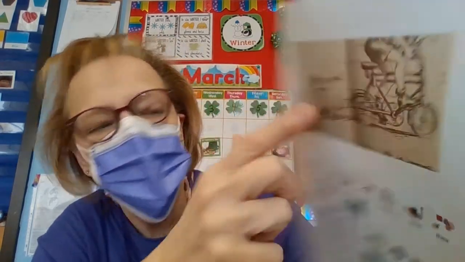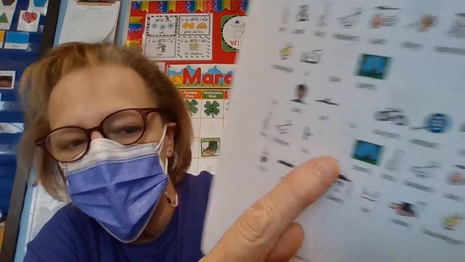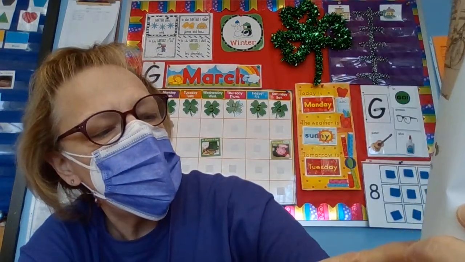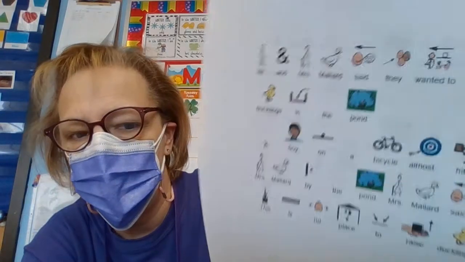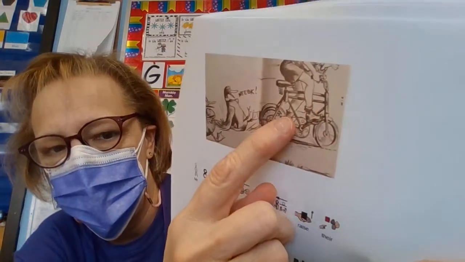Mr. and Mrs. Mallard said they wanted to raise their ducklings in the pond. A boy on a bicycle right here almost hit Mr. and Mrs. Mallard by the pond. Uh-oh. Mrs. Mallard said, "This is no place to raise ducklings." At first she liked it, but then when he almost hit her when he was riding by on his bike, she's like, "No, I can't have my babies grow up here. It's too dangerous."